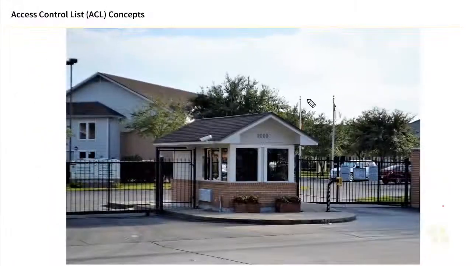So in this video, we're going to take a look at the concepts of packet filtering using a method called an access control list. And as we talk about filtering packets and controlling traffic at the router, let's consider a guard shack like this one right here. Now, this guard shack appears to be at the entrance and exit of this gated community.